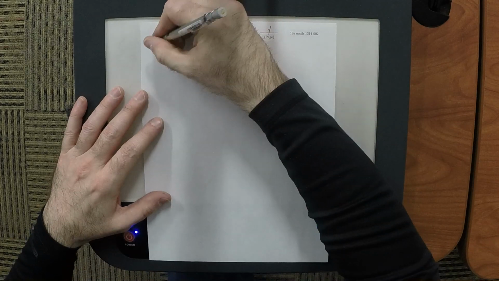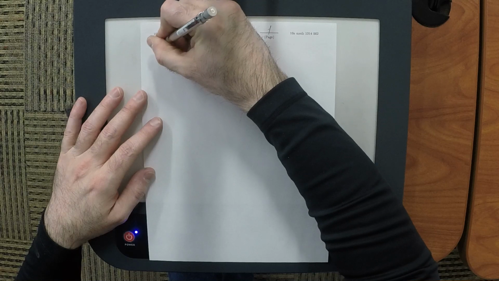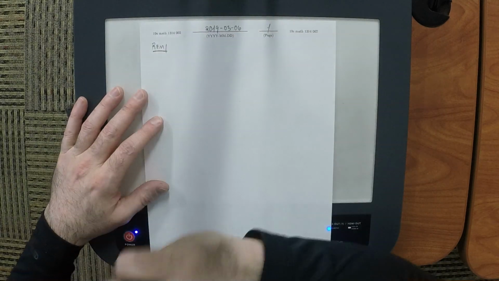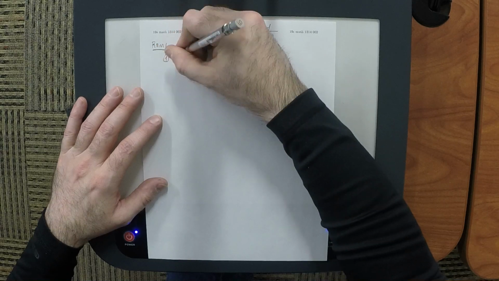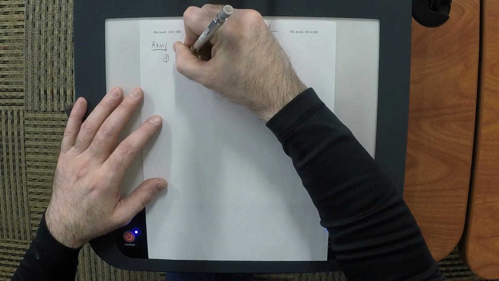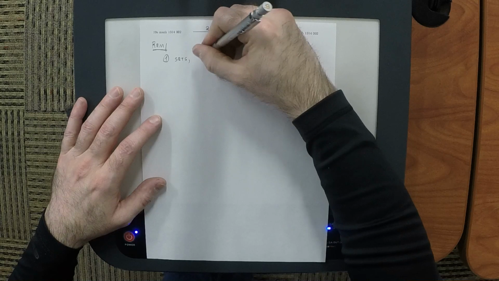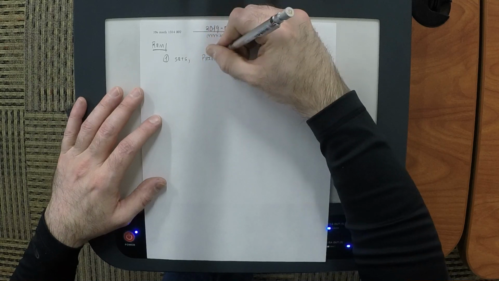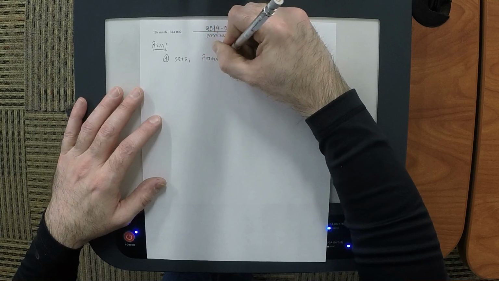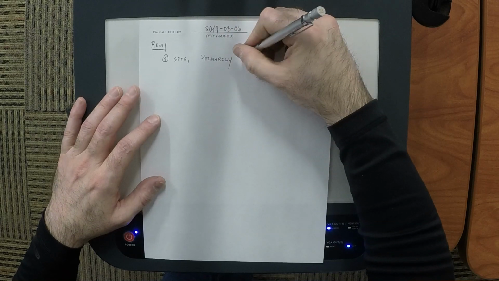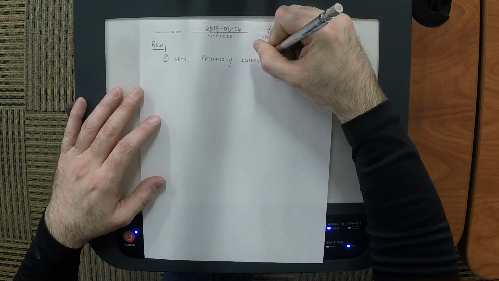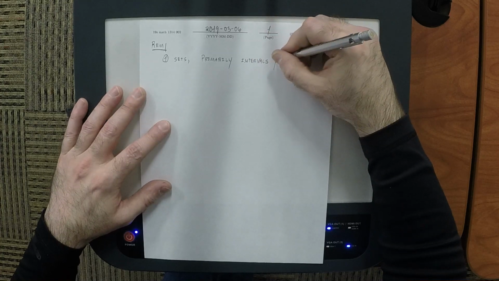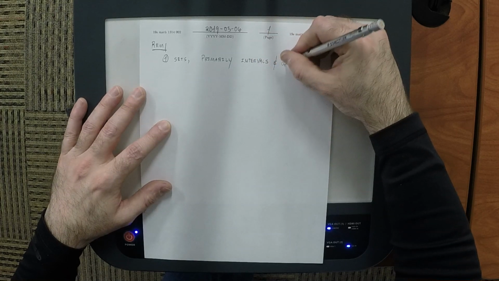Fine. So what we were talking about last time, just as a brief review, is that we talked about sets. And primarily, the main kind of sets that we were interested in were intervals, and combinations of intervals.